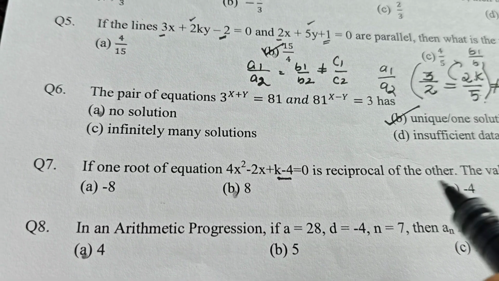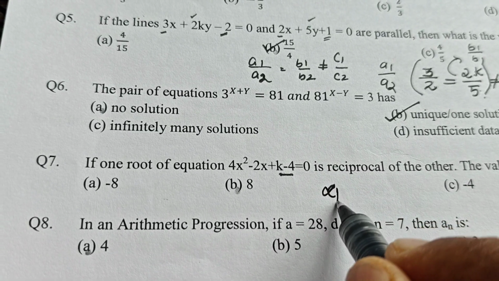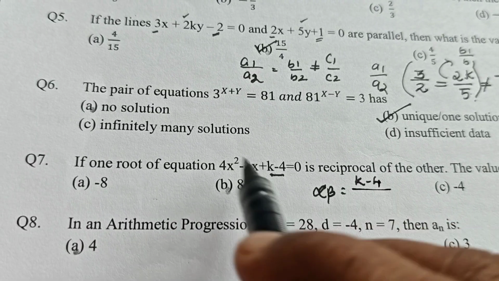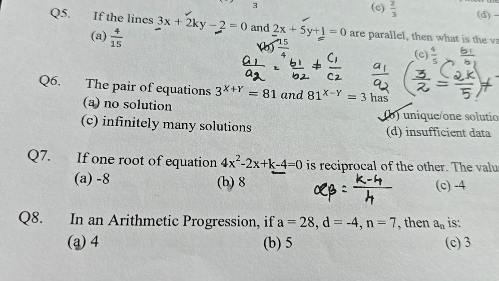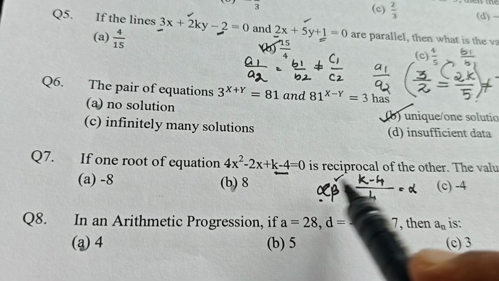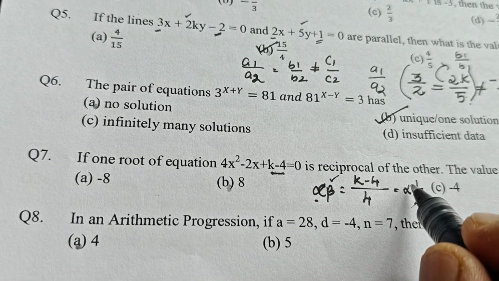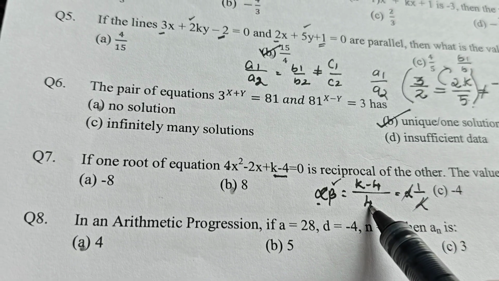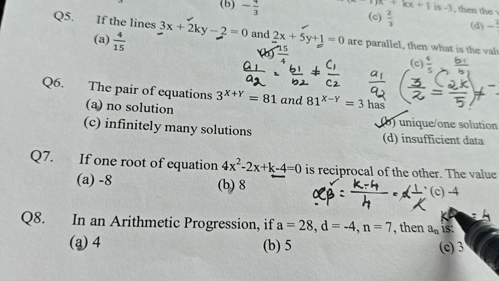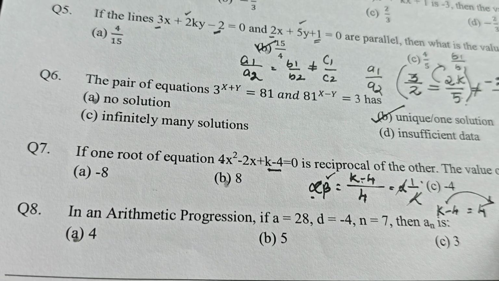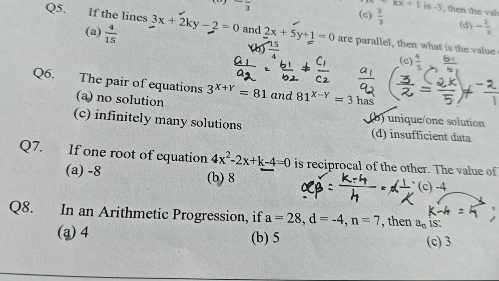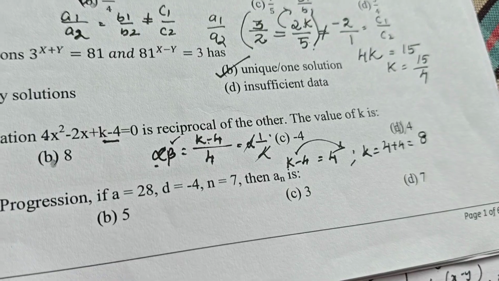See here, what is the product? Product alpha into beta equal to C by A. C is minus 4 by A is 4. K minus 4 by 4. They told alpha is alpha only. The beta is the reciprocal of alpha, that is 1 by alpha. So this alpha gets cancelled, you will get 1. So 4 into 1, 4, equal to k minus 4. So this minus 4 will go there and become plus 4, which is 8.